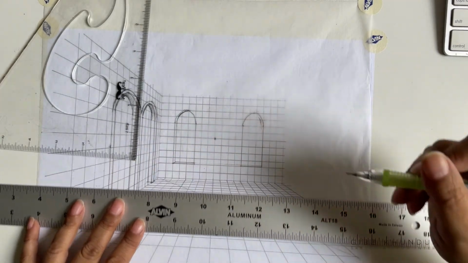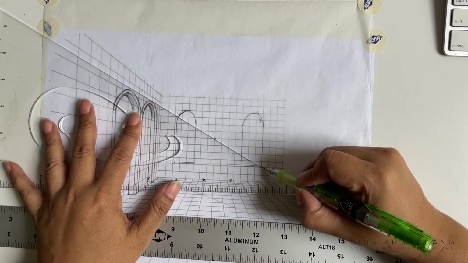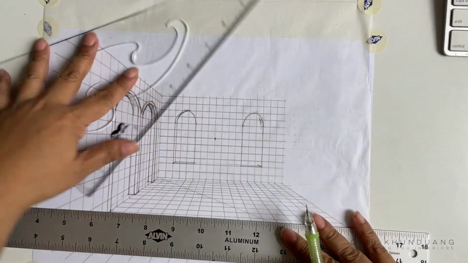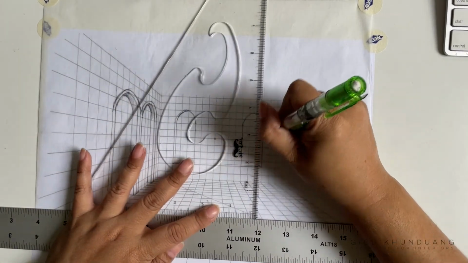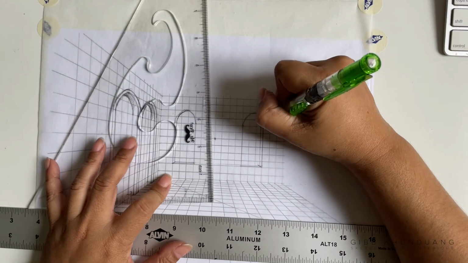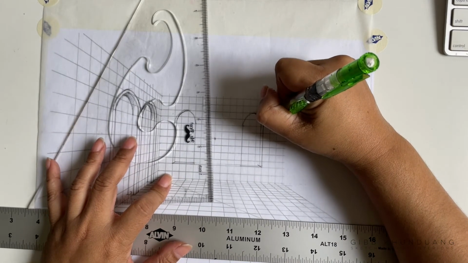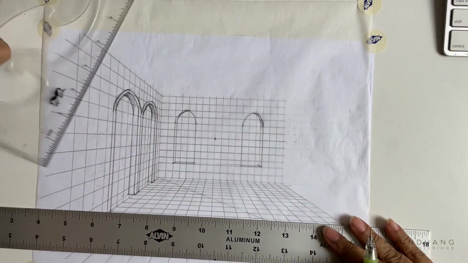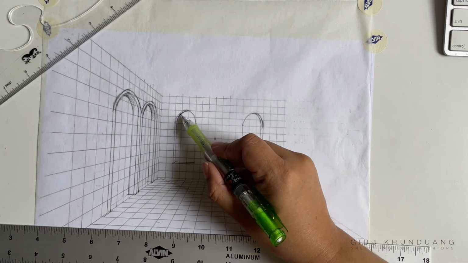Okay, I'm going to extend this line over here to the right window. And again, from the corner to the vanishing point, I will intersect that horizontal line. And at that intersection, I can draw a vertical line, and that starts the inside of this arch that I'm going to see on the right side. And that's basically how you will draw arched windows. I hope that helps you, and I'll see you next time.